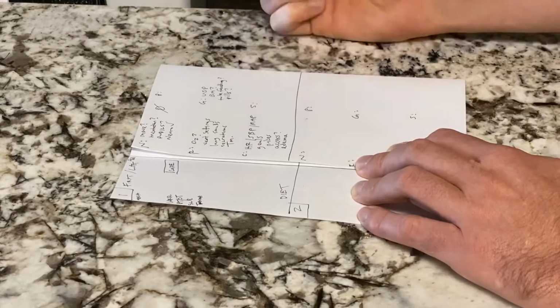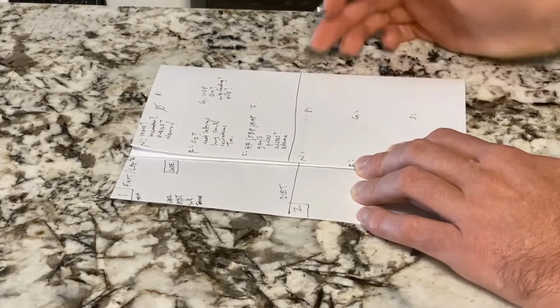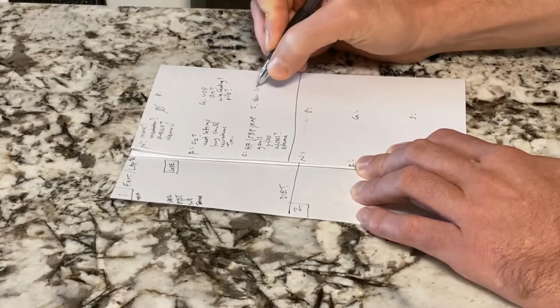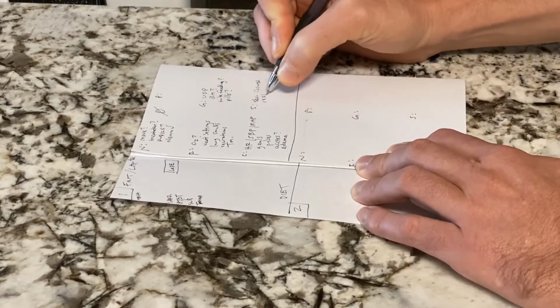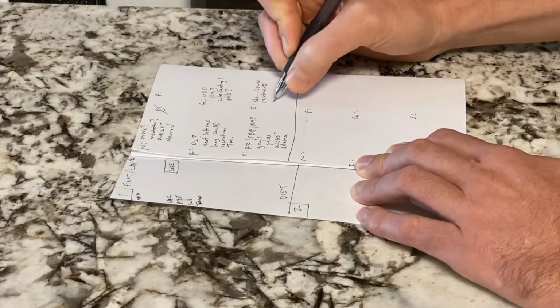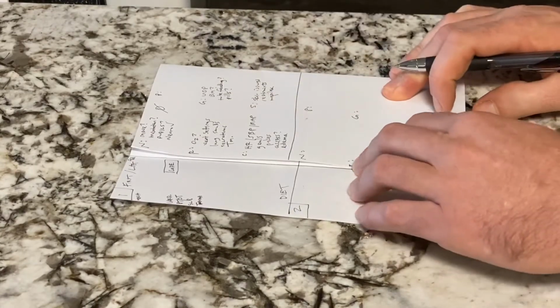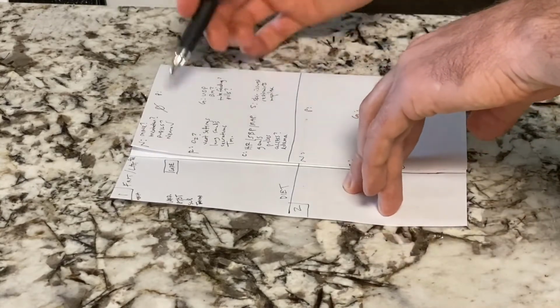Skin, pretty self-explanatory as well. If they're in restraints, I'll put that there. If they have a preventative Mepilex, or some places call it an Optifoam. So that's where I get all my report.